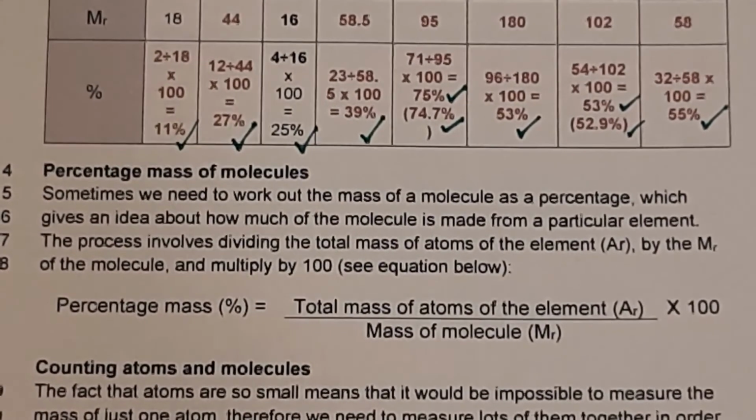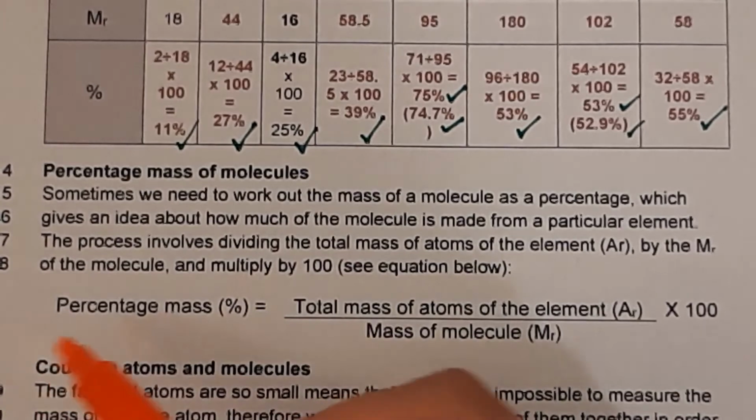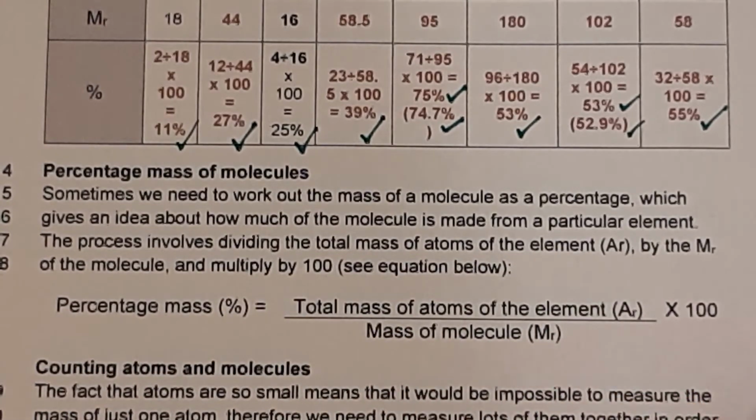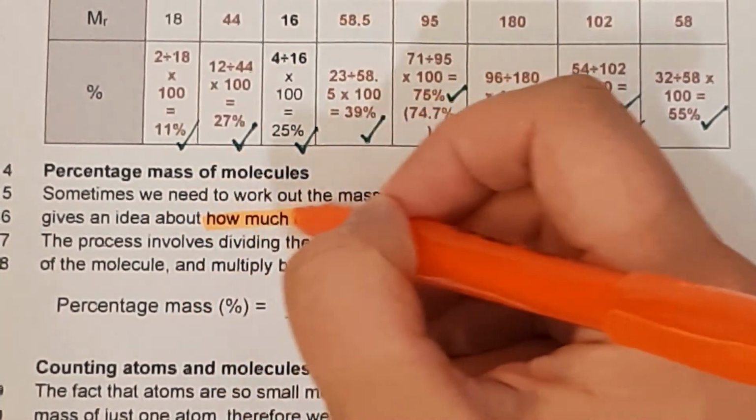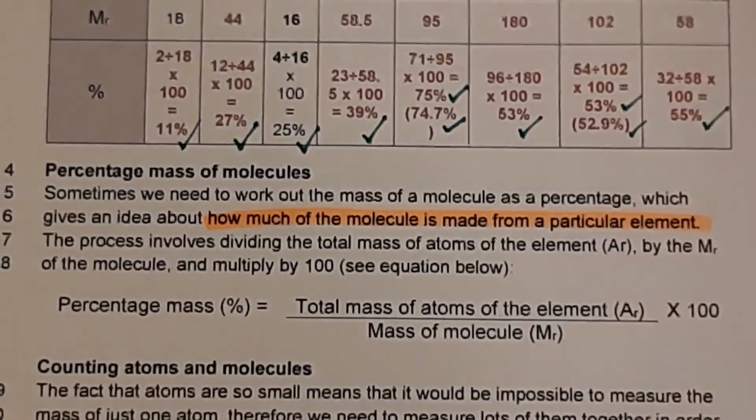So percentage mass of molecules. This is literally what we've just been doing. Sometimes we need to work out the mass of a molecule as a percentage, which gives an idea about how much of the molecule is made from a particular element. And it's this equation here, which we've just done and just used, okay? So it's all about telling us how much of the molecule is made from a particular element. That's all that is, okay?